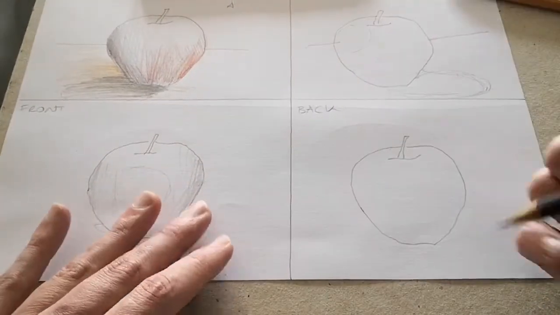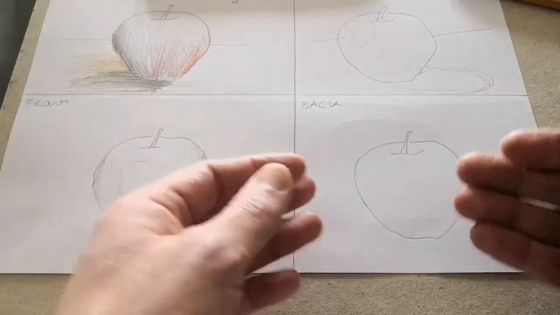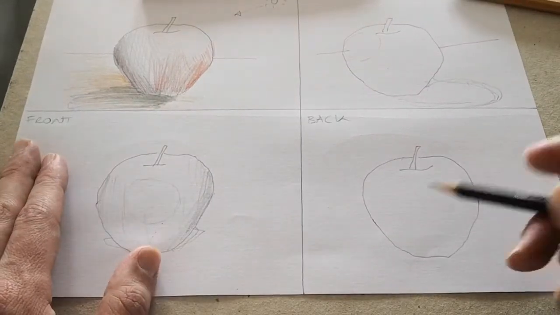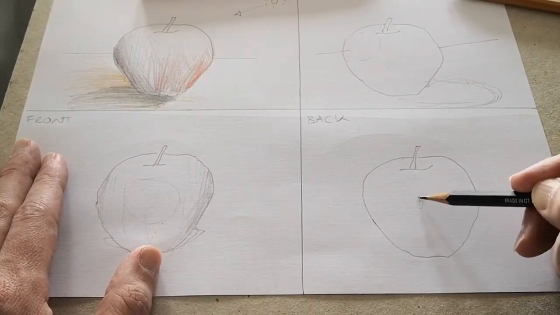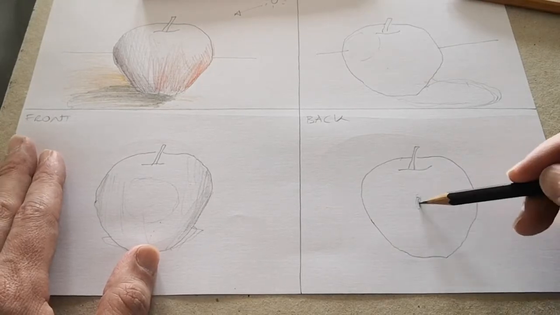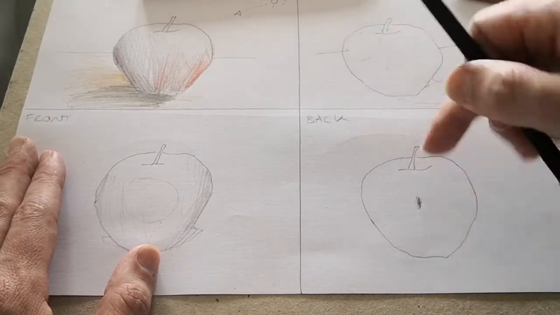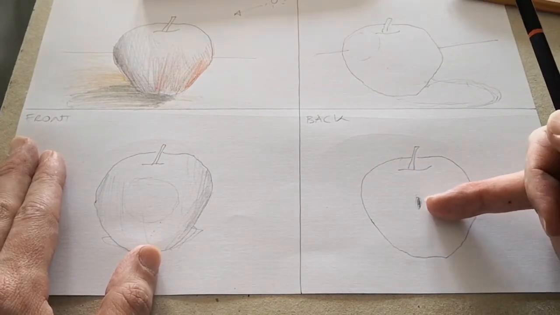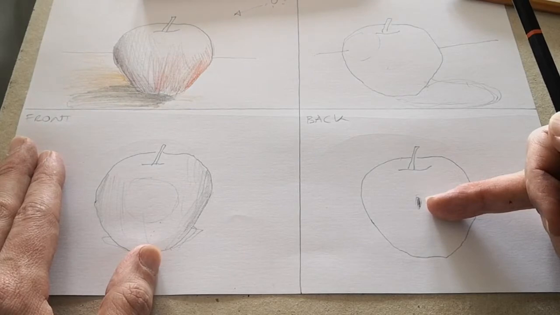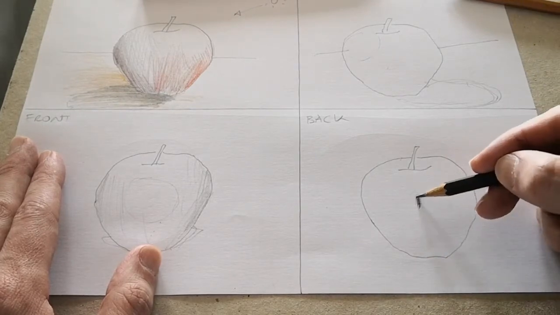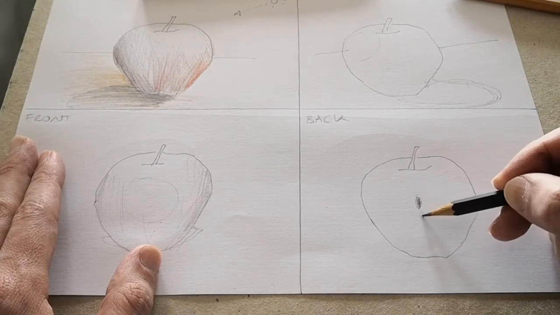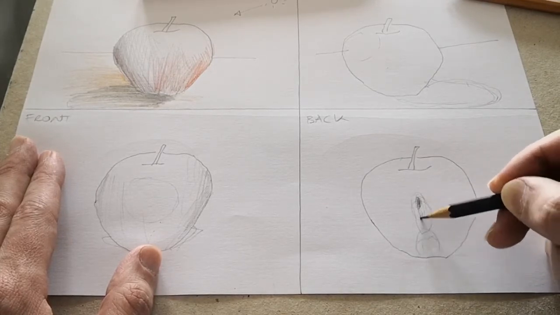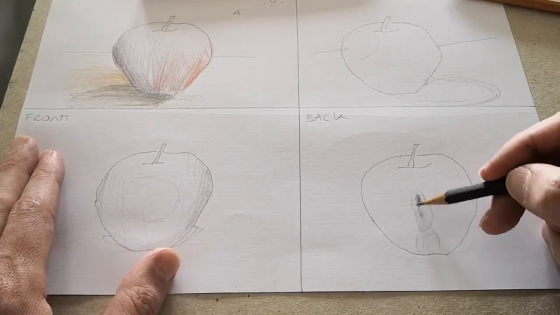Okay, and what about if I had the light behind the apple, on the back? How could I design this part of the apple? If I have the light just on the other side, this is going to have no light. So probably this part here and here of the apple is going to be very, very, very dark.